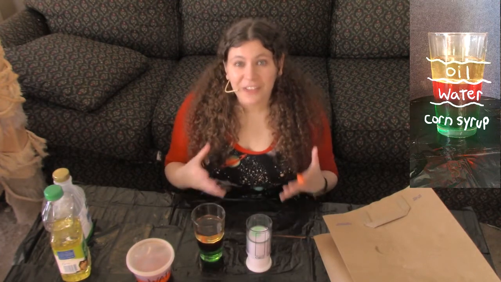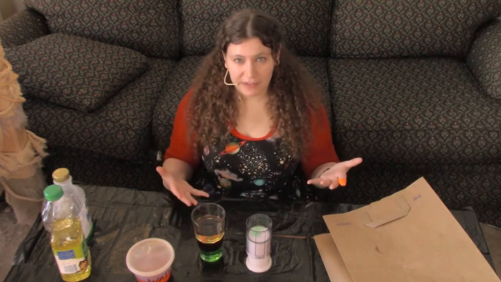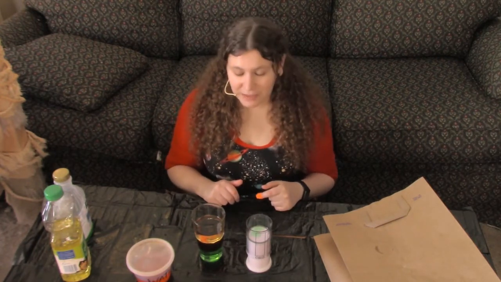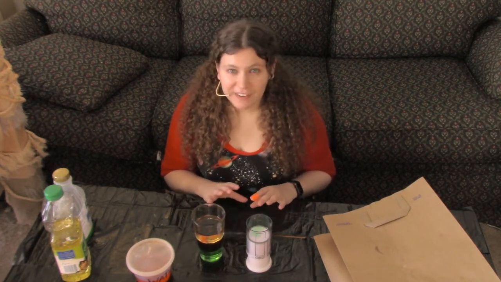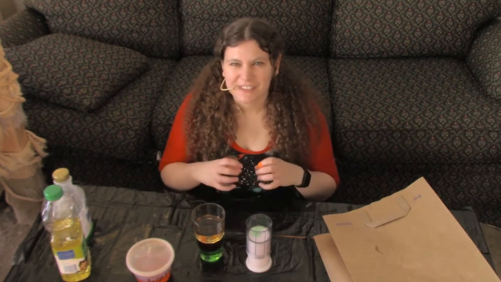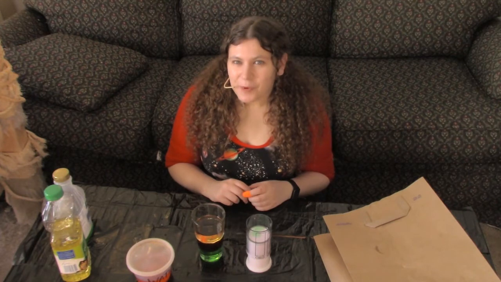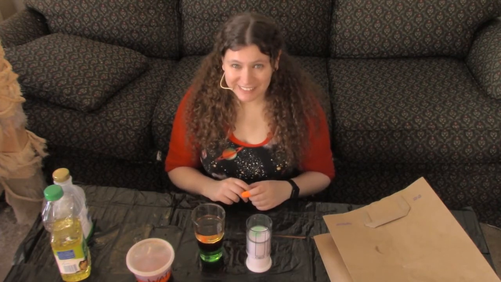Of course, other liquids might also work with this experiment. You could even try it with juices that you drink. Though, when trying to predict where they'll be, remember, density is all about how much stuff something has in it. So a juice with a lot of sugar in it would probably be pretty dense.